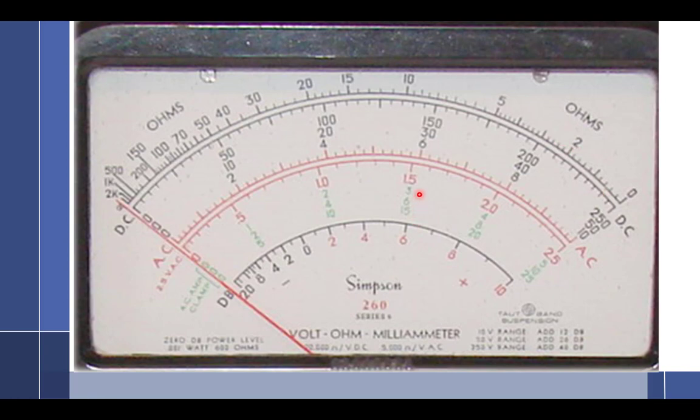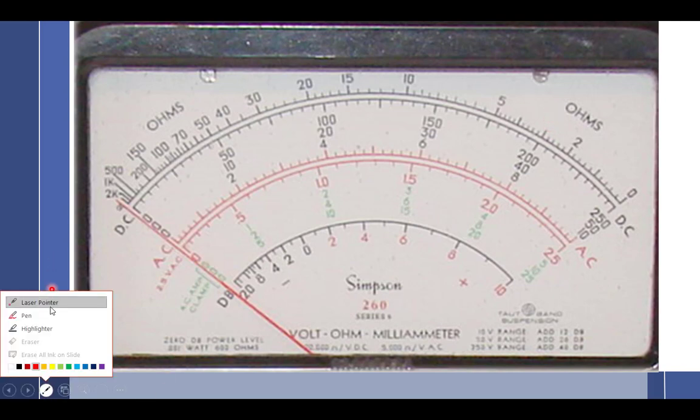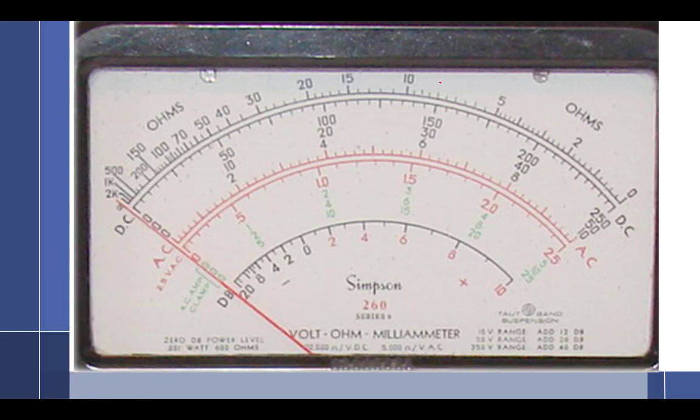So I hooked up my resistor a minute ago, and I had it right about here. Right? So that was about 3. So rule number 1 is make sure you always zero it out. Okay, if my little red line was right there, what am I reading at R times 1?